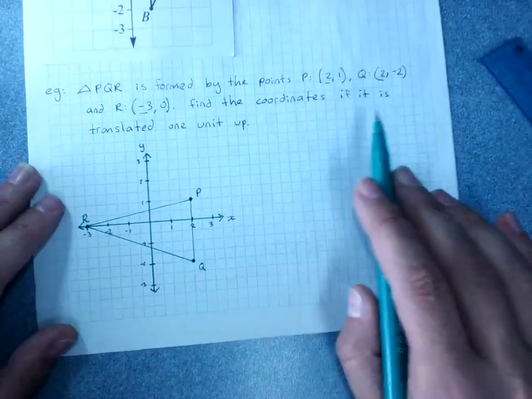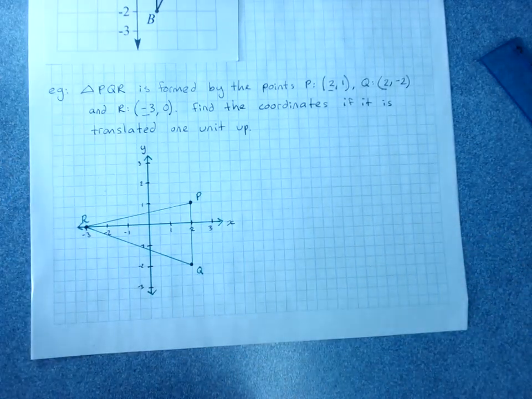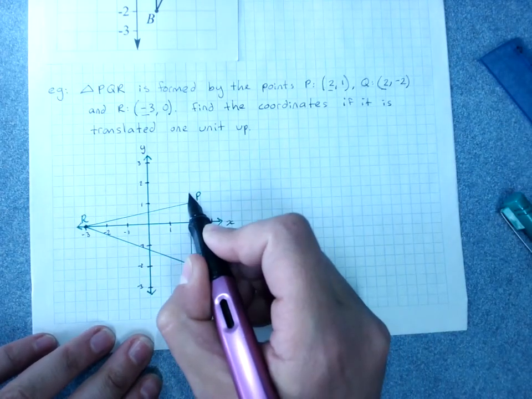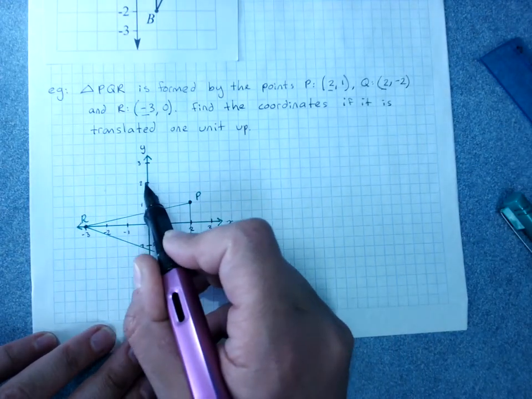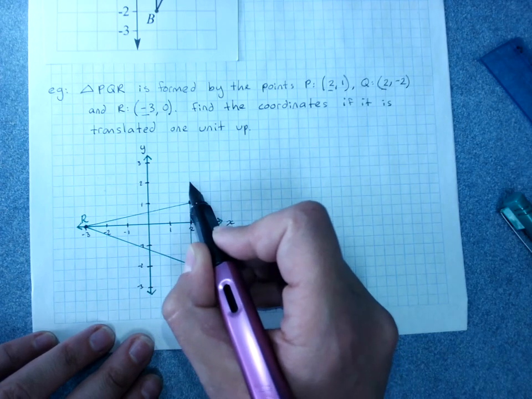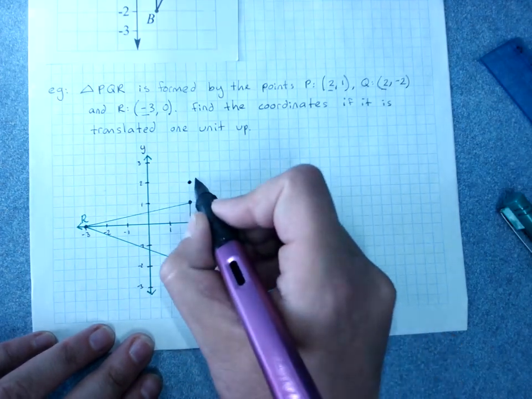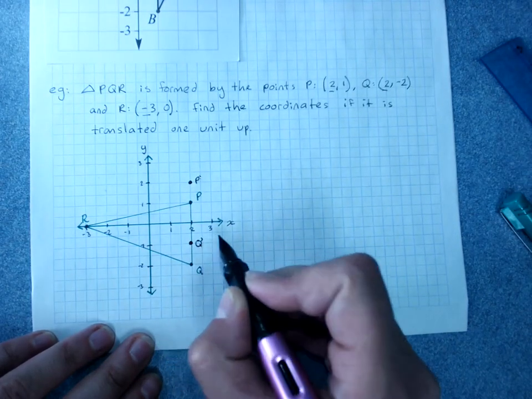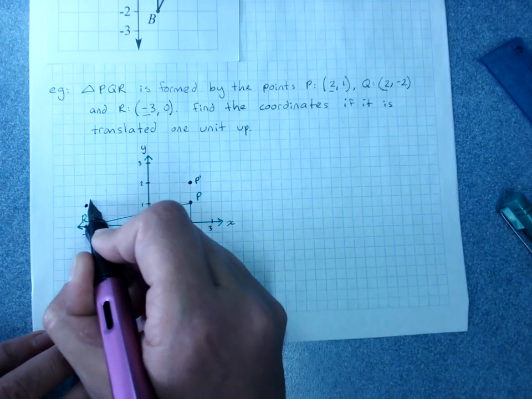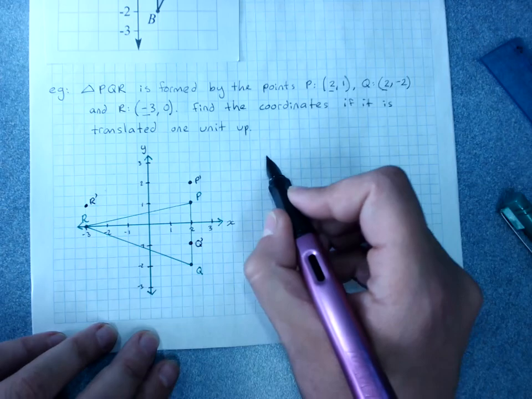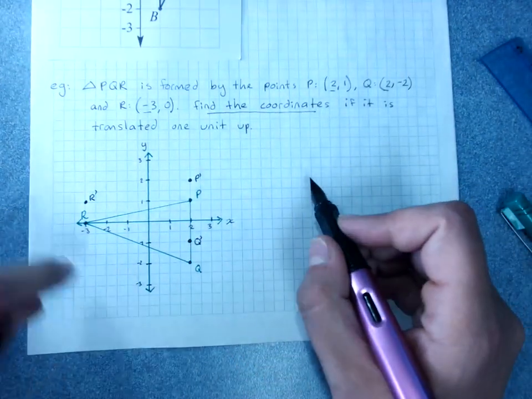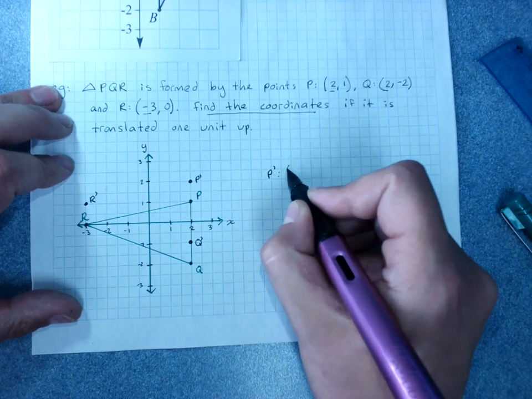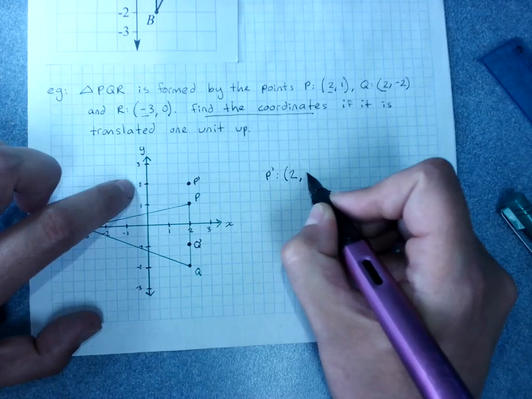Then find the coordinates if it's translated 1 unit up. So every point gets translated. Now don't just do one grid square, because we mean 1 unit on the number plane. So here is new P, here's new Q, and new R is there. And they've asked us to find the coordinates. So new P is 2, 2.